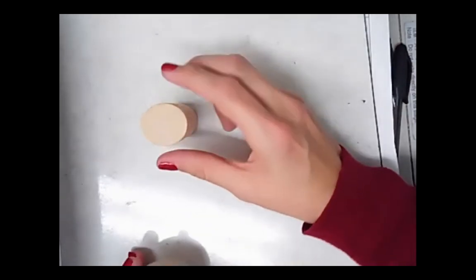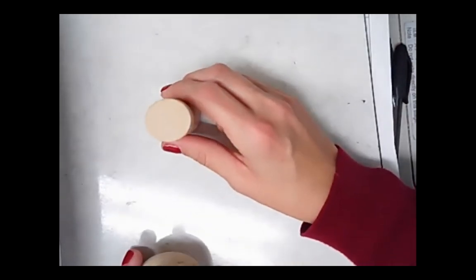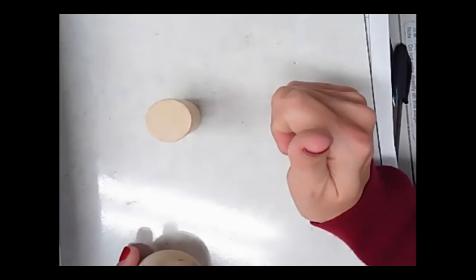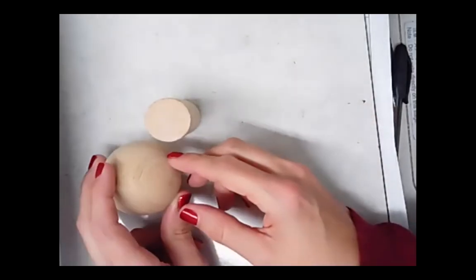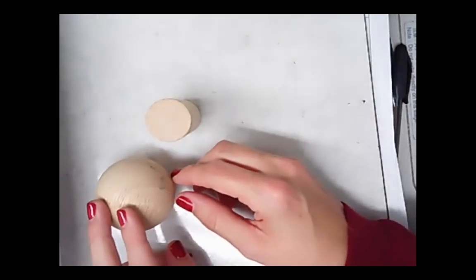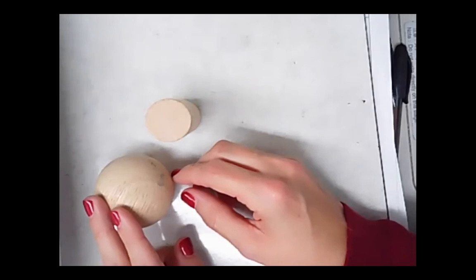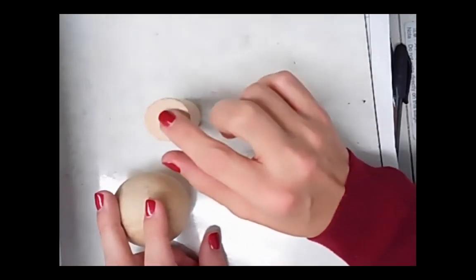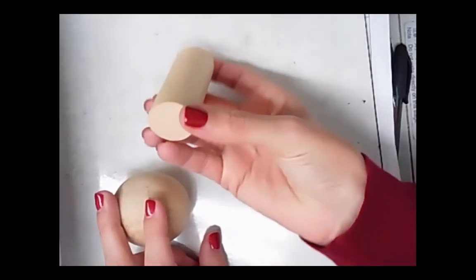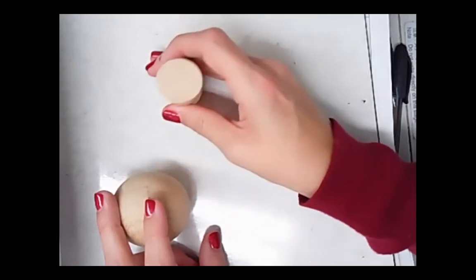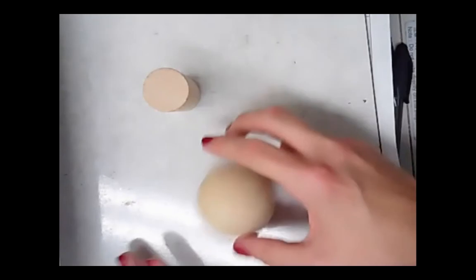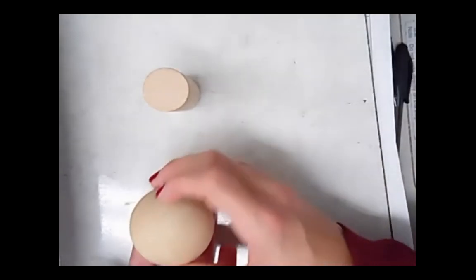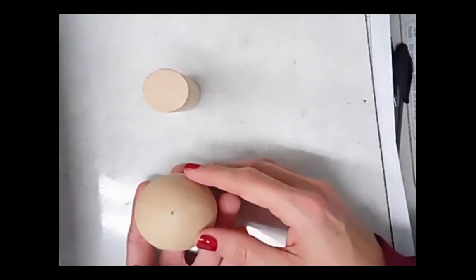Why is it that the cylinder can stand, but the sphere cannot? That's right. The cylinder has two flat surfaces, so it can stand. But the sphere does not have any flat surfaces, so it just keeps on rolling.